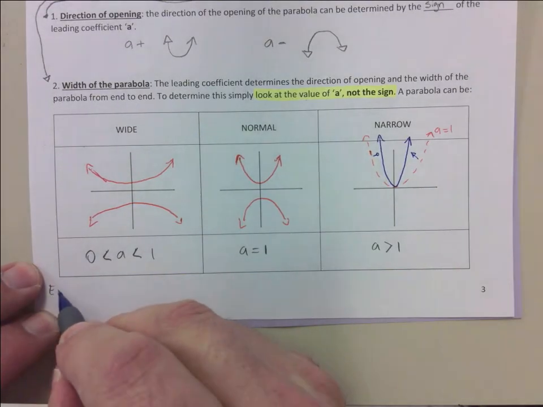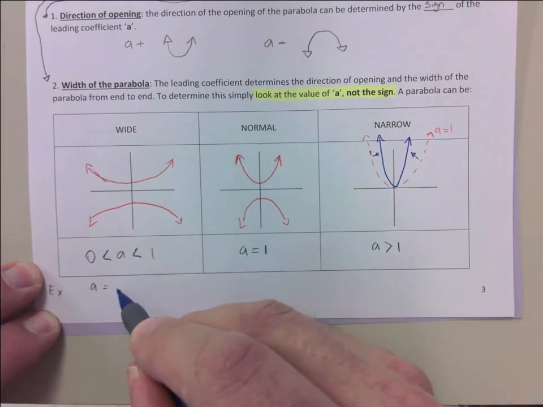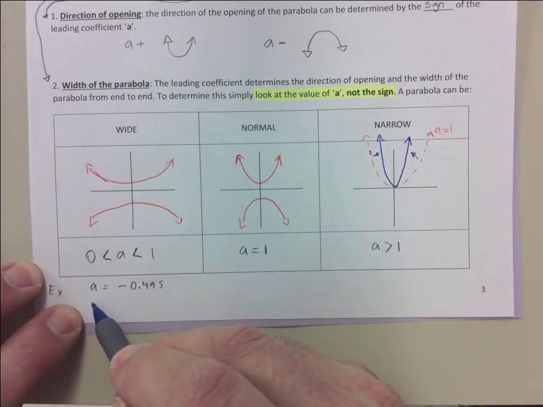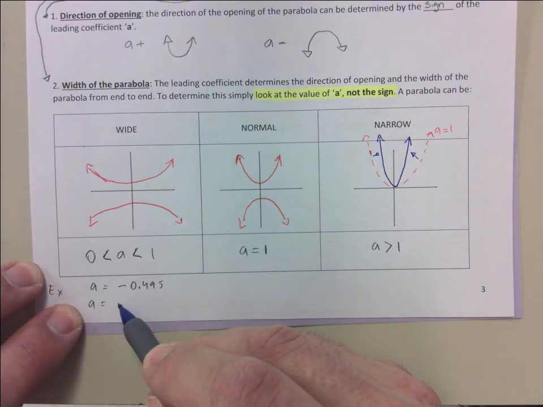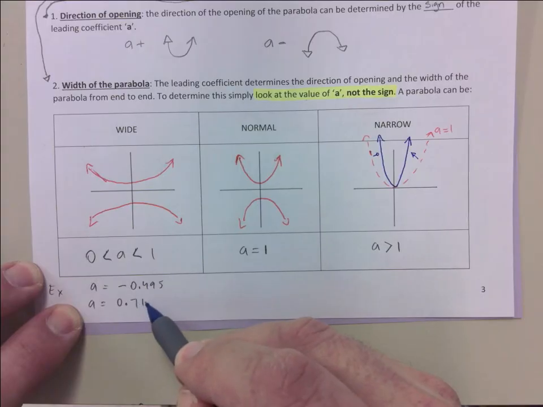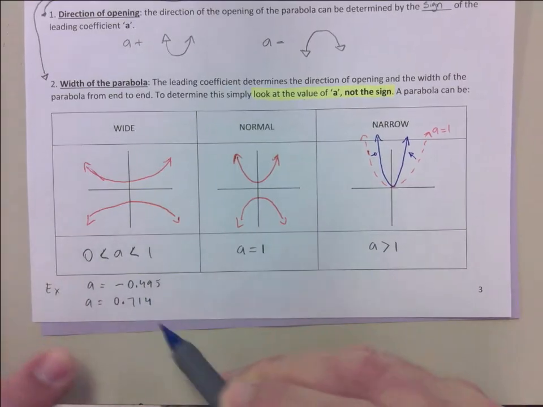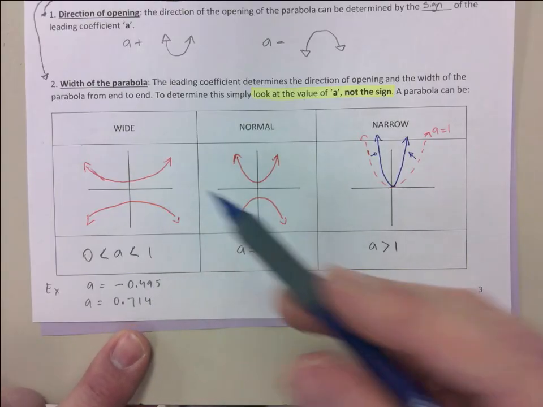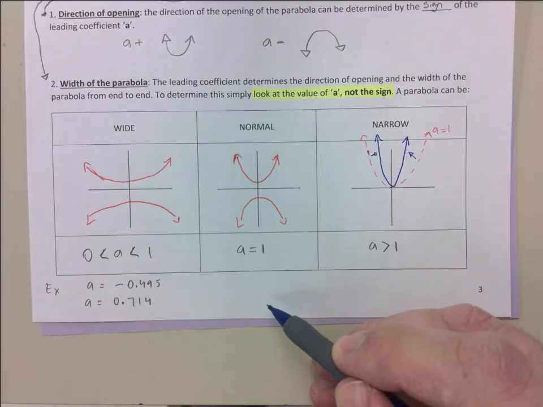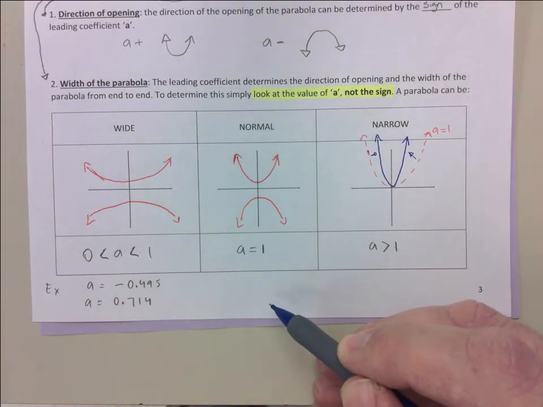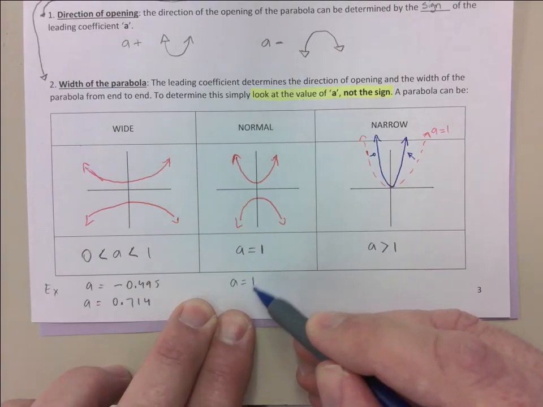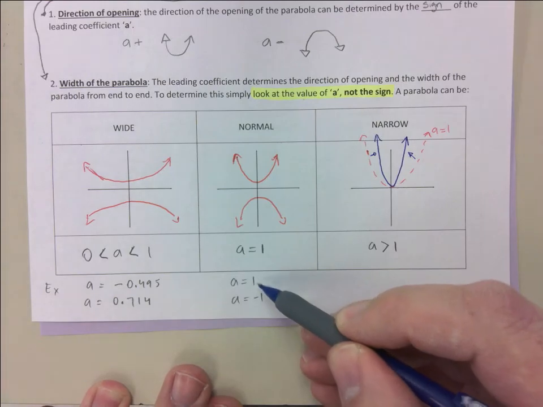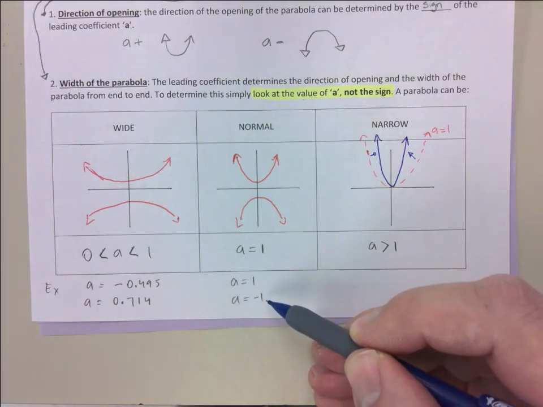So examples would be A is equal to negative 0.495, or A is equal to 0.714, right? Anything that's between 0 and 1 would be a narrow curve. A is equal to 1, I don't need to give you examples. It could be A is equal to 1 or A is equal to negative 1. It doesn't matter. We're looking at the number to determine the width.